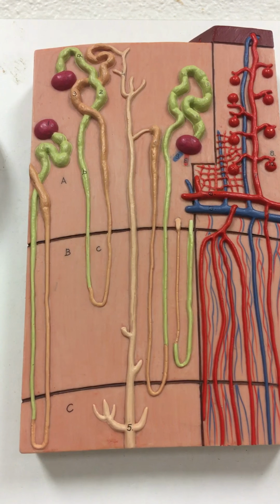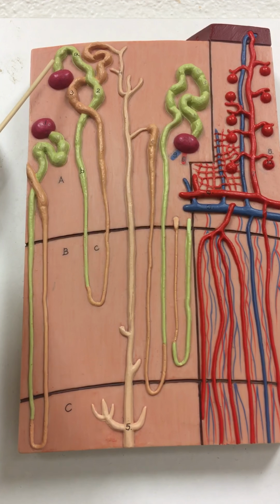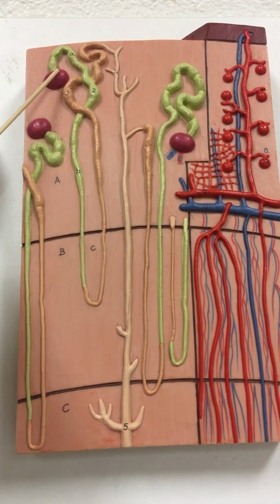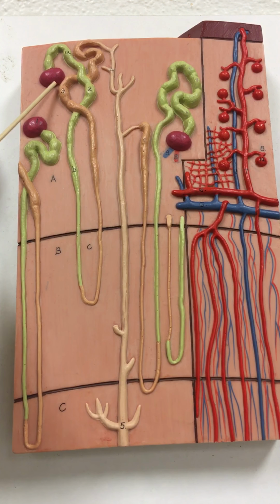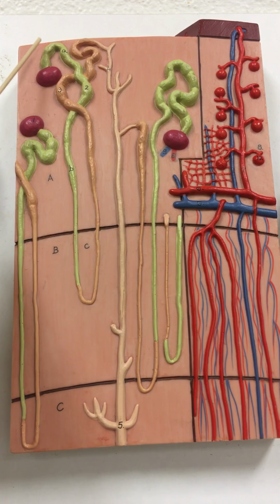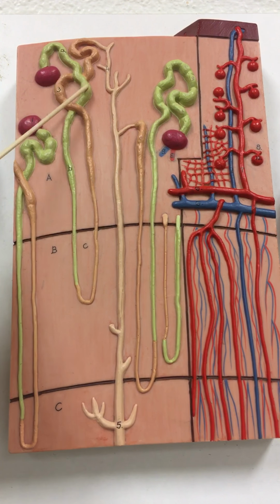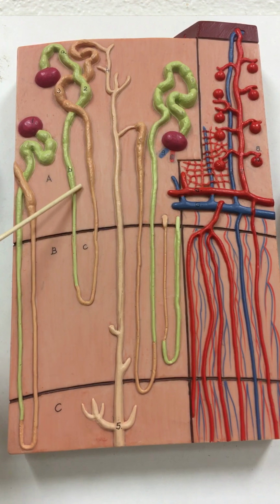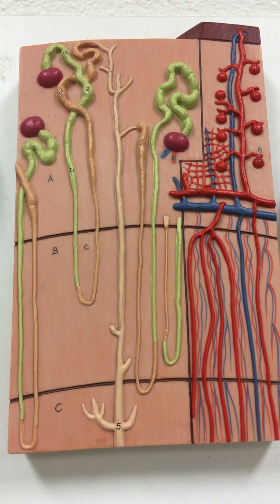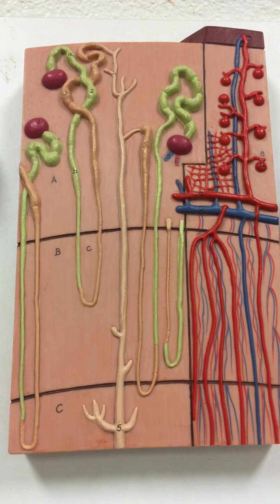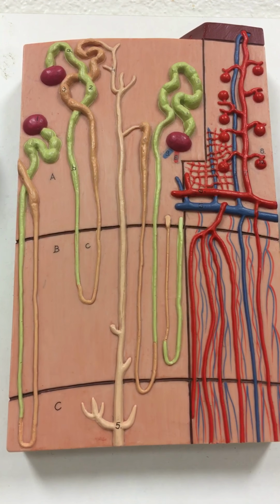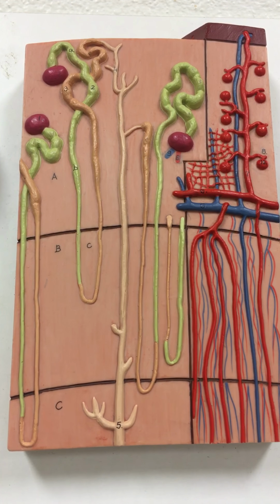The nephron is important because we have the renal corpuscle, which is involved in creating the filtrate, right? We have the proximal convoluted tubule, the loop of Henle, and the distal convoluted tubule, along with the collecting duct, which all are involved with reabsorption and secretion.